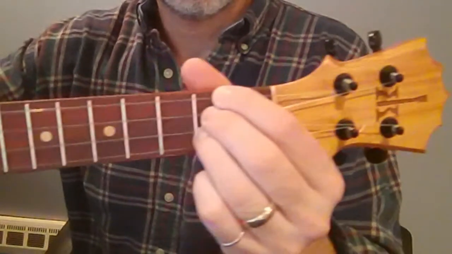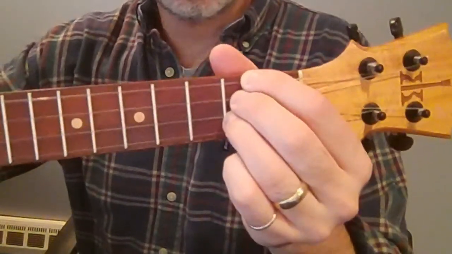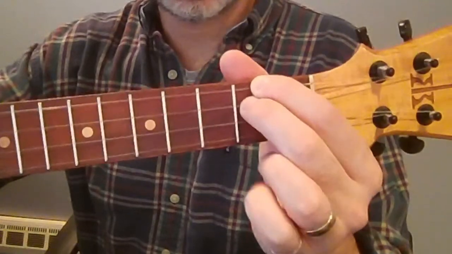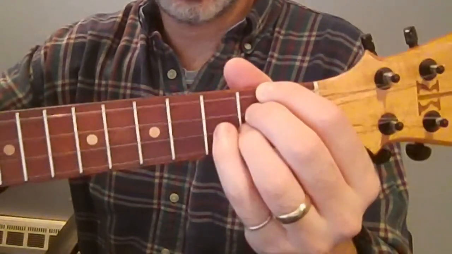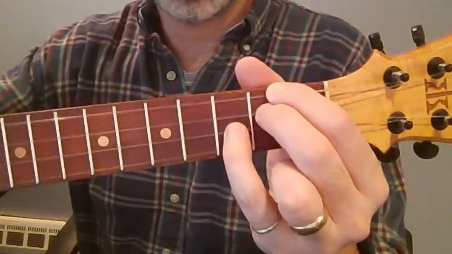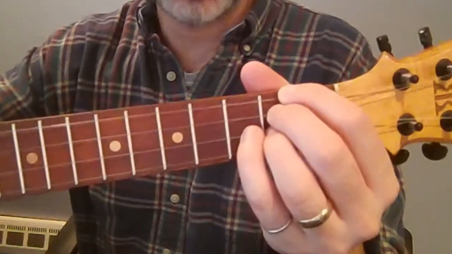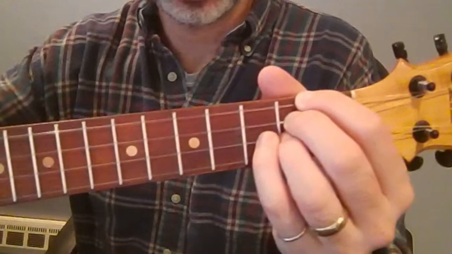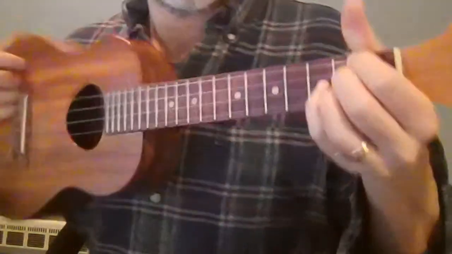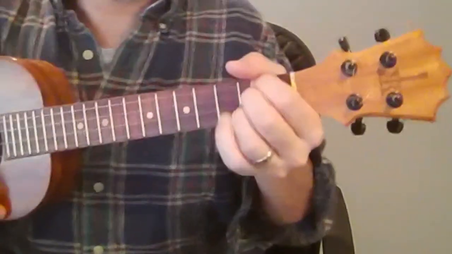But you're using all three fingers to do the D. So this is a D. This is a D sus2. And this is a D sus4. I usually leave that finger down there. It doesn't do anything because you've got one ahead of it, but... So... Okay, that's so much easier.